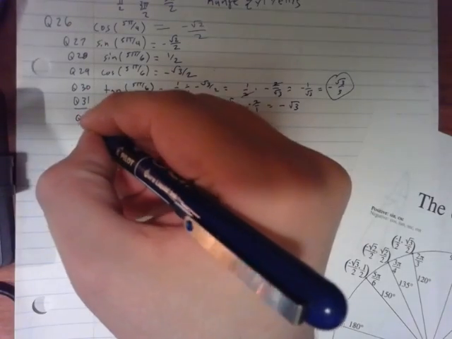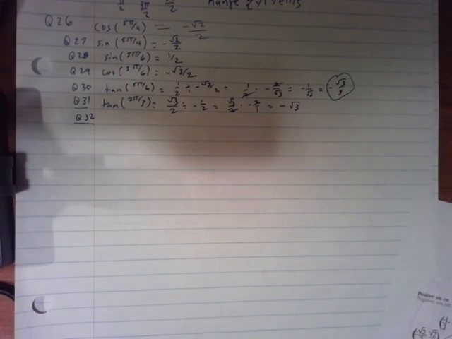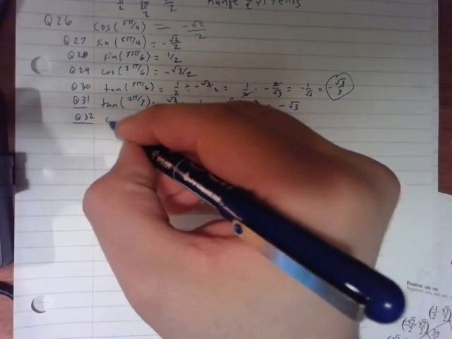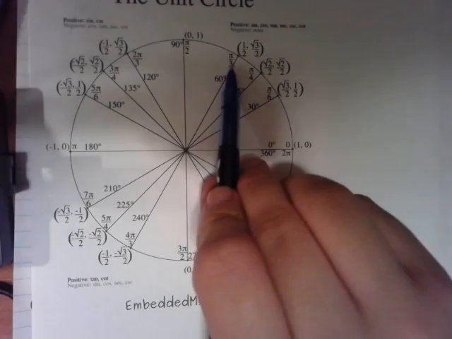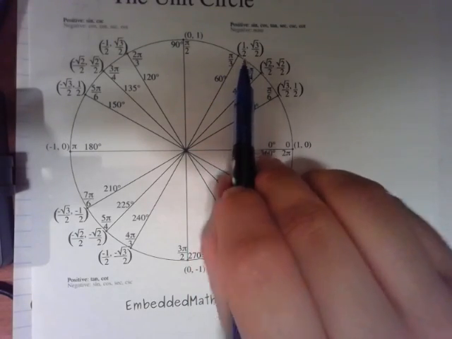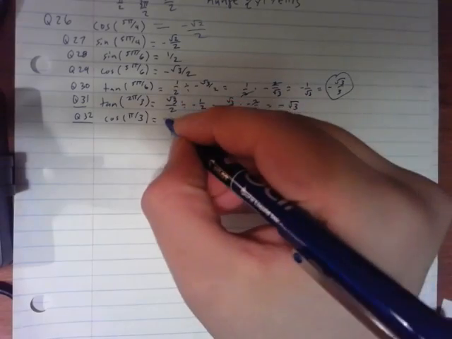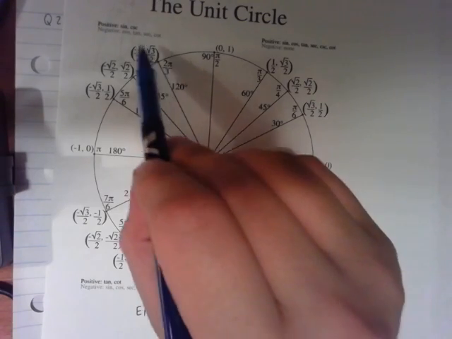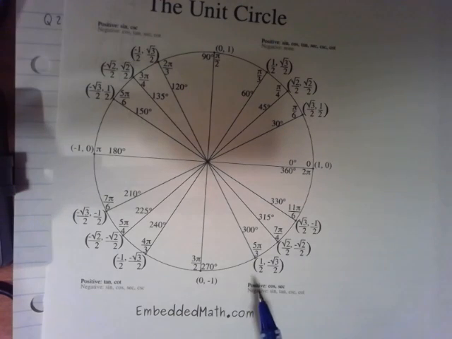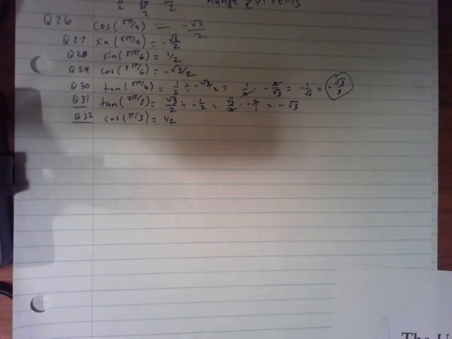Now we're on question 32. Here we have cosine of pi over 3. Again, using the unit circle. Here's pi over 3 on the unit circle. Cosine is the x, so that's 1/2. The unit circle is kind of like your multiplication tables, right? You get an angle, and then it's going to say sine, cosine, tangent, or any trig function, and you use these coordinates to find the value. So in a certain sense, it is kind of like your multiplication tables. You have to memorize it like your multiplication tables.